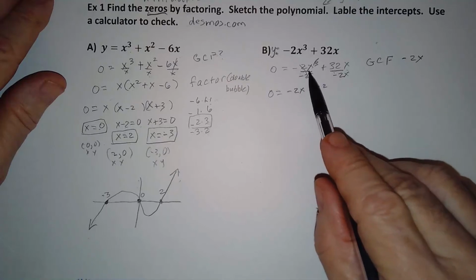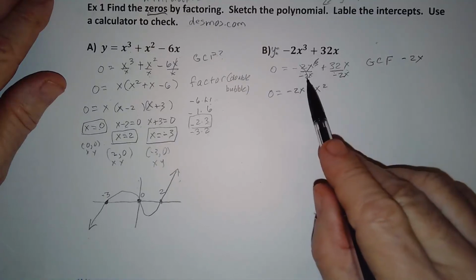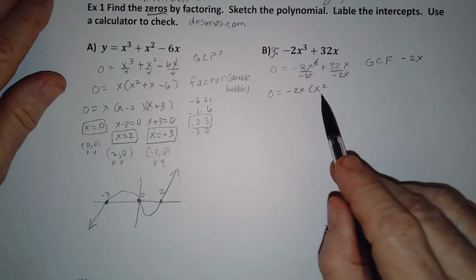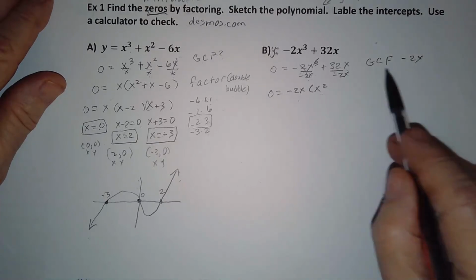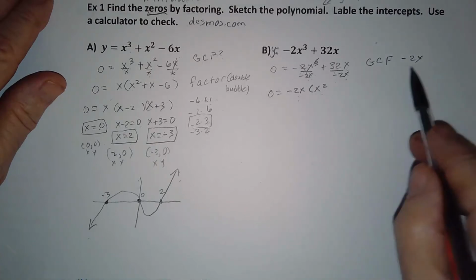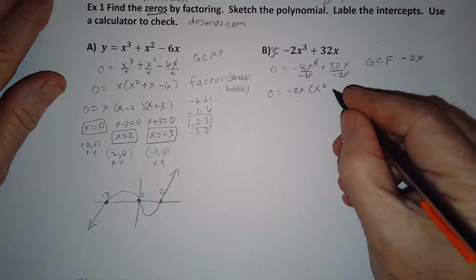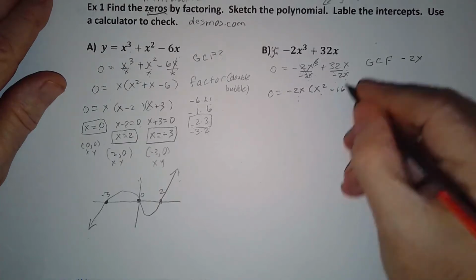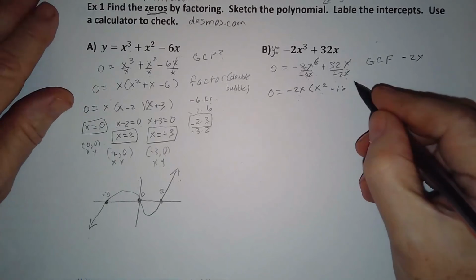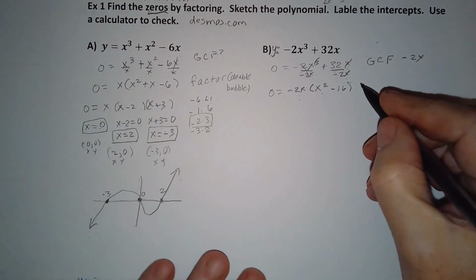So I got negative 2x cubed divided by negative 2x here. That, when you divide it out, leaves you with x squared. And then I have 32x divided by negative 2x. And when you divide all that out, you end up with negative 16. And this x obviously canceled. 32 divided by negative 2 is negative 16. All right. So now we got this correct.